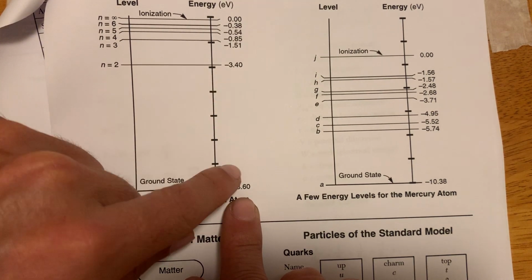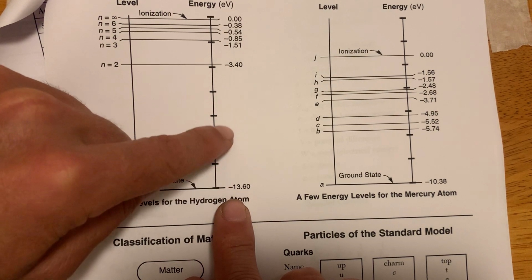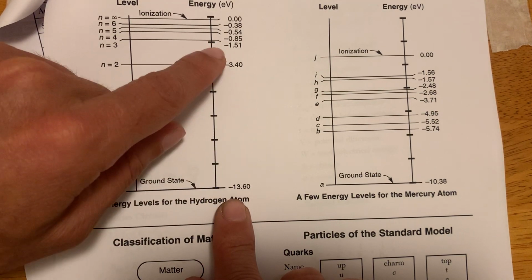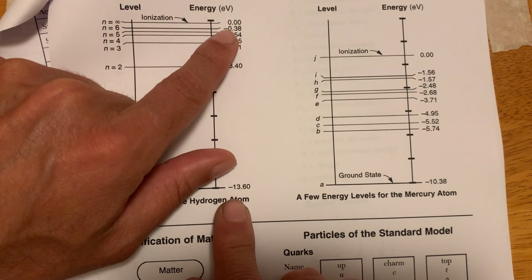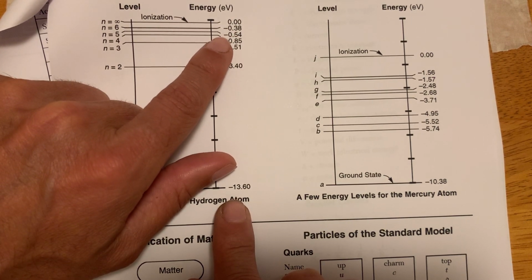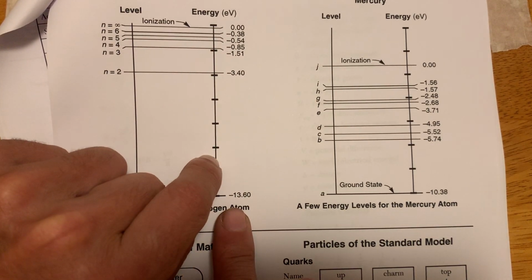Well, what's happening here? Believe it or not, it's getting, how do I put this, less negative, until I get to what? 0. So what happens when I'm at 0? Well, when the electron has 0 energy, we say that it's ionized. I'll talk about that in a second.